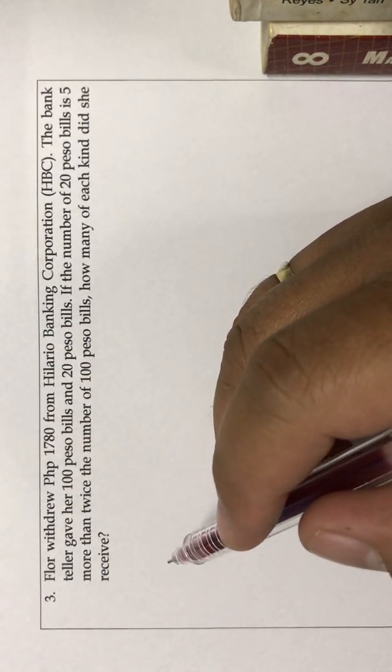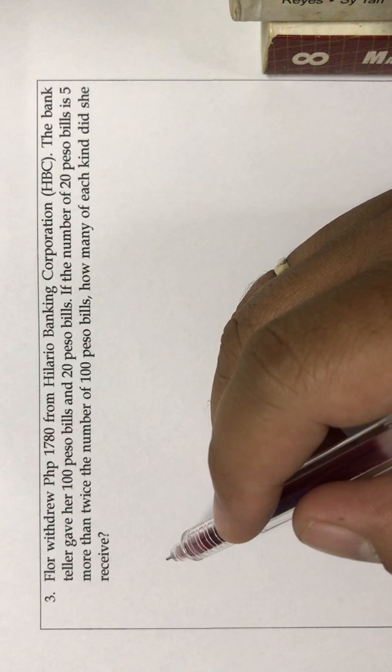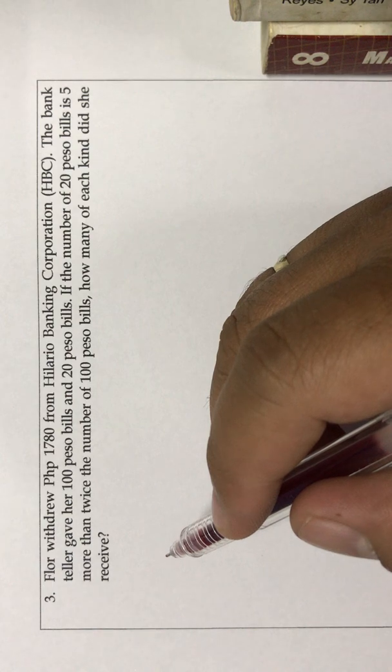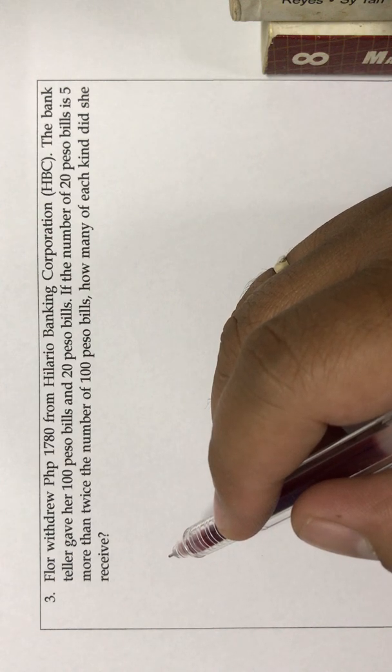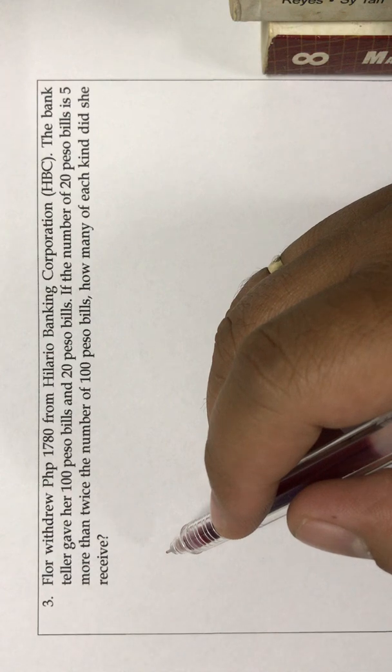Flor withdrew an amount of 1,780 pesos from Hilario Banking Corporation. The bank teller gave her 100 peso bills and 20 peso bills. If the number of 20 peso bills is 5 more than twice the number of 100 peso bills, how many of each kind did she receive? So this is a word problem involving money.